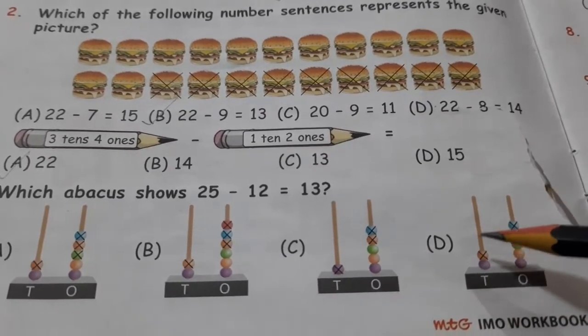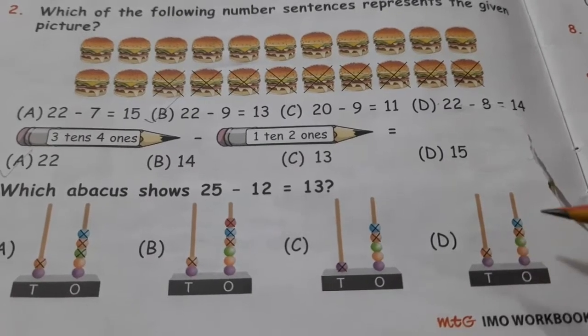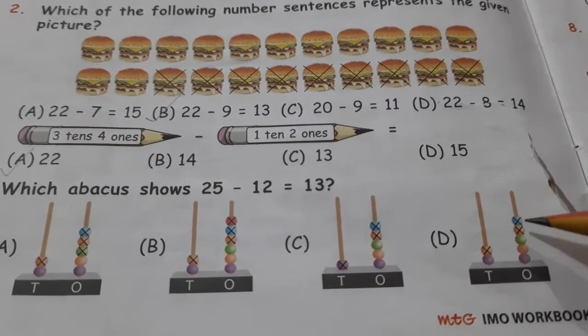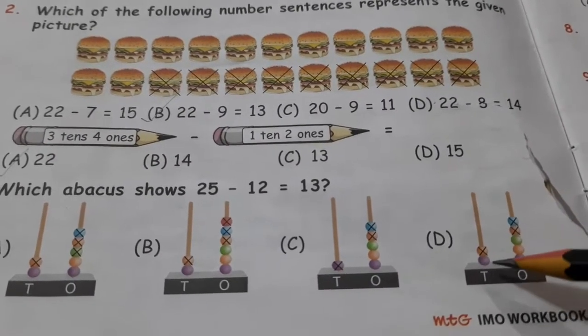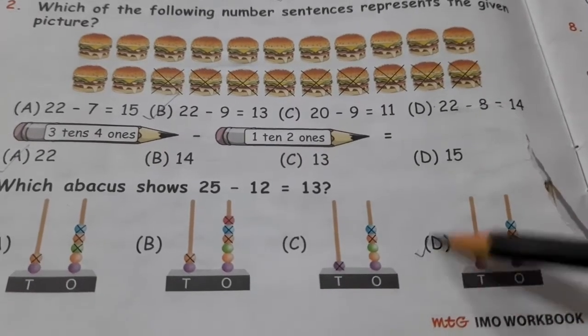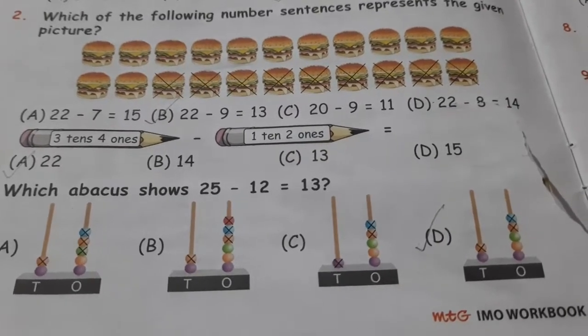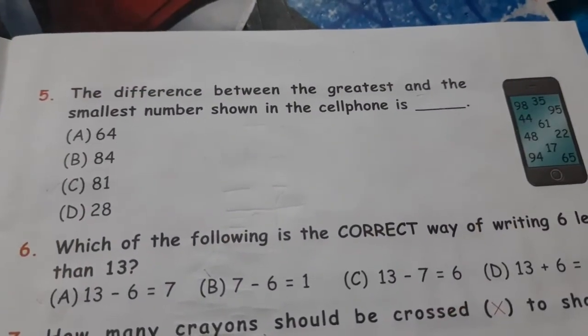Now let us look at option D. Out of 2 beads, 1 is crossed. And then out of 5 beads, 2 are crossed. So final answer is 1, 3, 13. Right? So please take option D as the answer to this question. To the next question, question number 5.